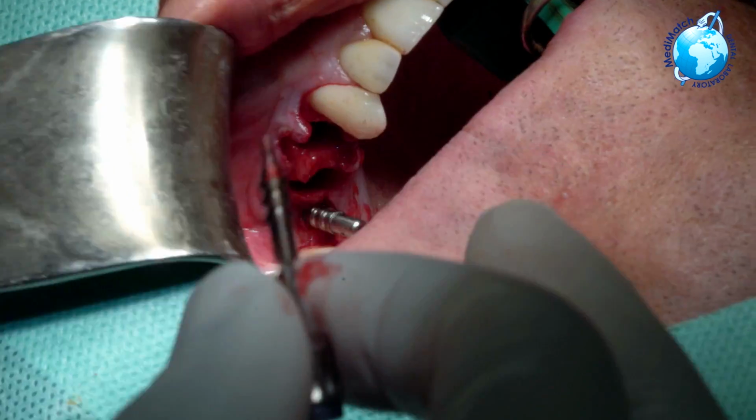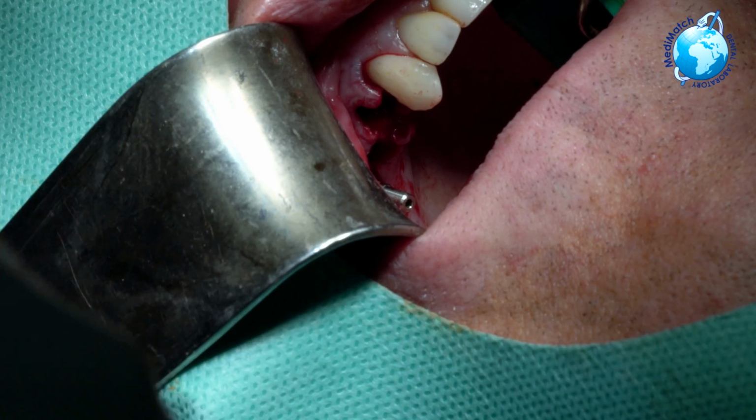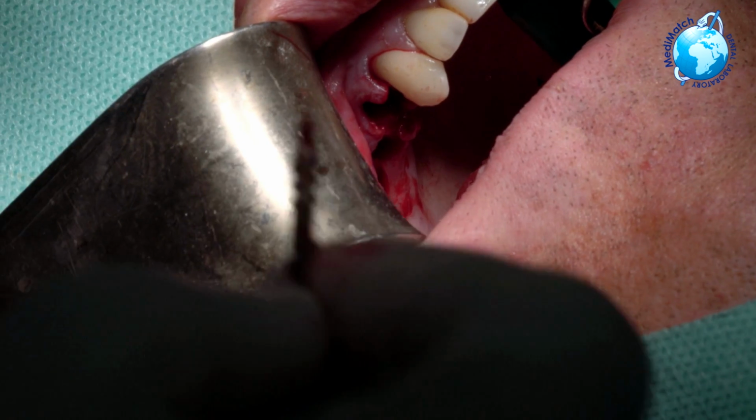So what we're doing is just going to put some synthetic grafting, no membrane, over the whole area to support the tissues. I also get an improvement of the biotype of gingiva. So when we get non-attached gingiva, actually the gingiva gets thicker. As well as developing actual bone with this material, it's resorbed completely by the body, it's synthetic, and there's no pigs in it, or cows.